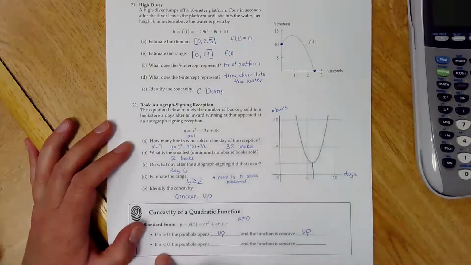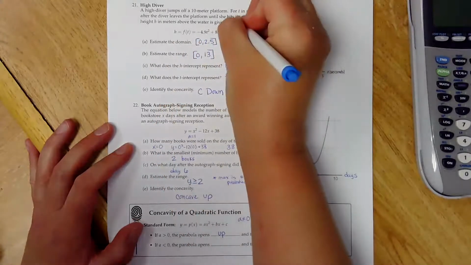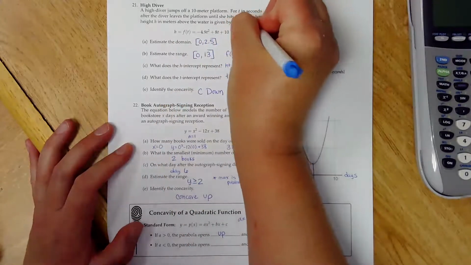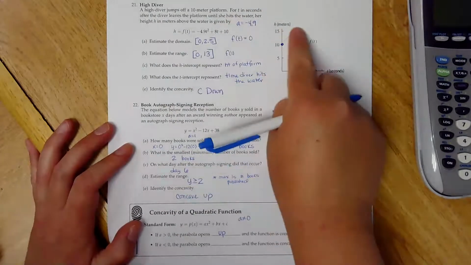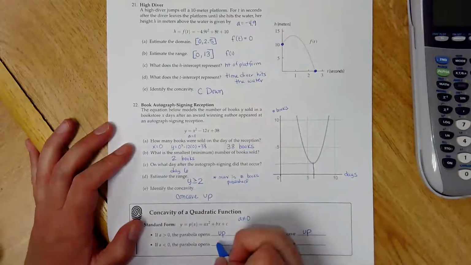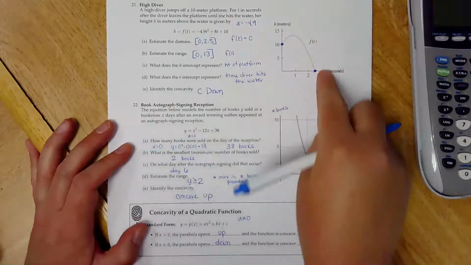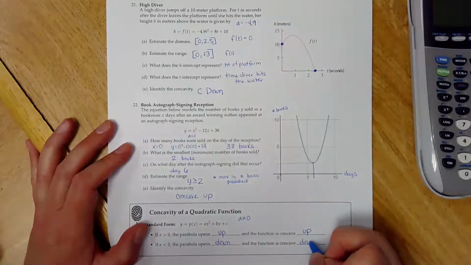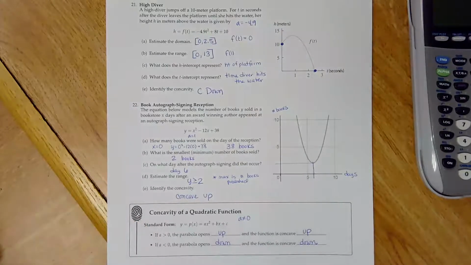Now, if a is less than 0, like it is here, so here my a is negative 4.9, then my parabola is going to open down. So anytime that x squared has a negative number in front of it, your parabola opens down. And that means that your function is also going to be concave down. Okay? So you can tell that just by looking at that function. You don't need to graph it to figure out the concavity.